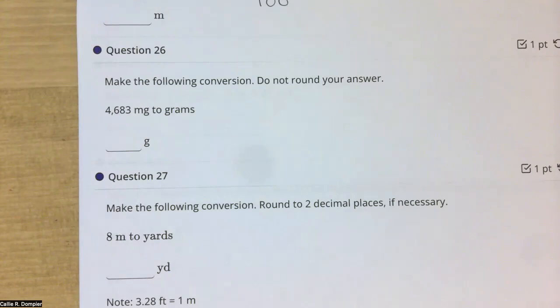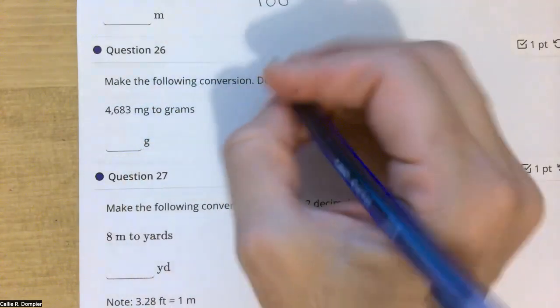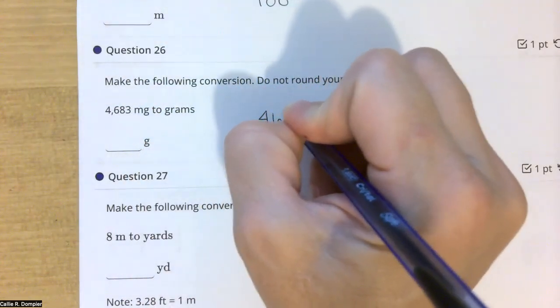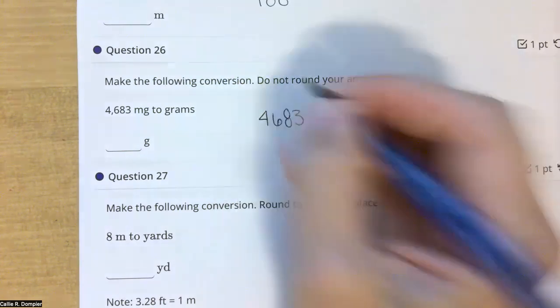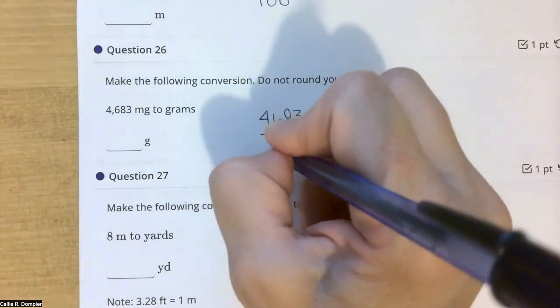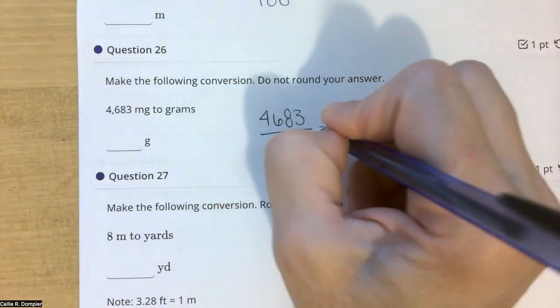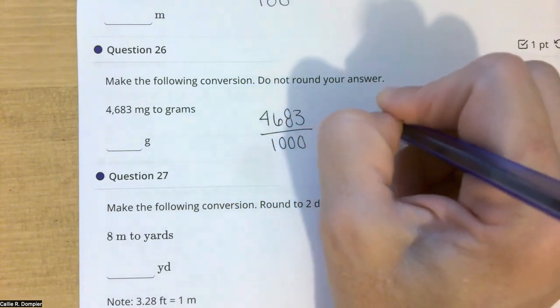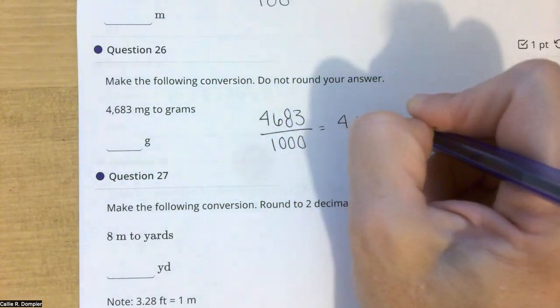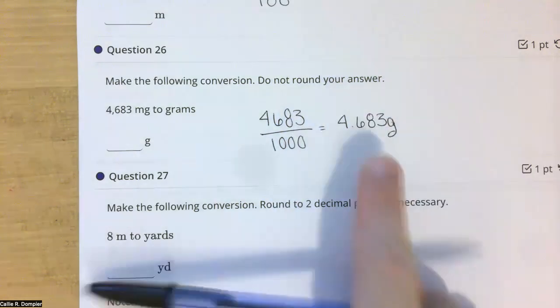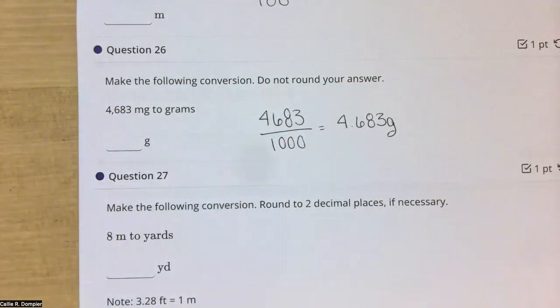4,683 milligrams to grams. Milli means it's a 1,000th of a gram, right? So to get from 1,000ths of a gram into grams, we divide by 1,000. So we get 4.683 grams is equal to 4,683 milligrams.